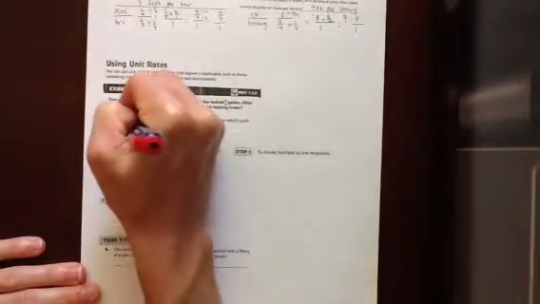We're going to look at these and we're going to have to compare and see which pool is leaking faster. So the first thing we need to do is convert the time. It wants us to find the rate in volume, gallons, per time in hours. So my unit rate is gallons per hour. So in order to do that, I look up here and they have minutes. They're looking at after 15 minutes and after 20 minutes.